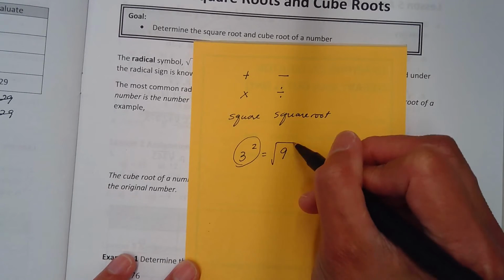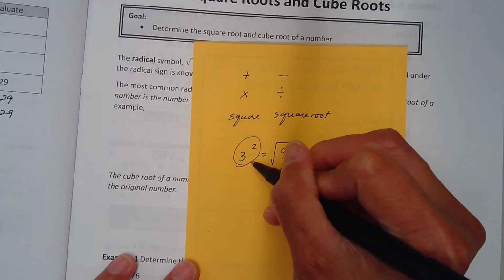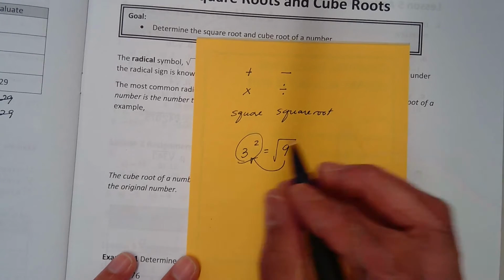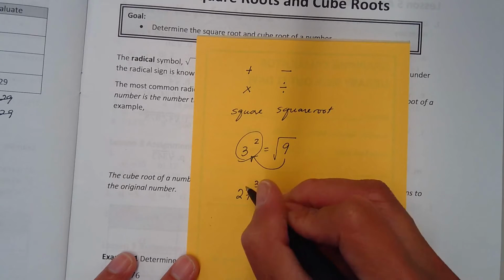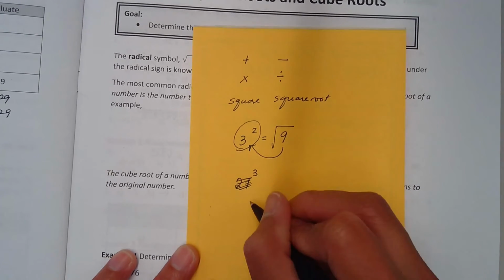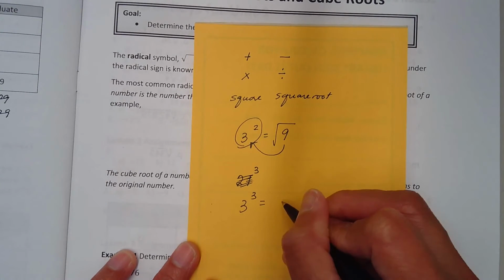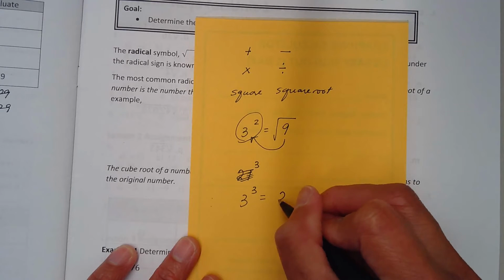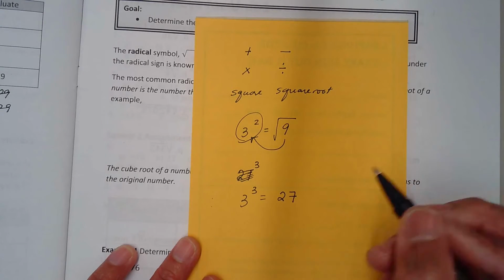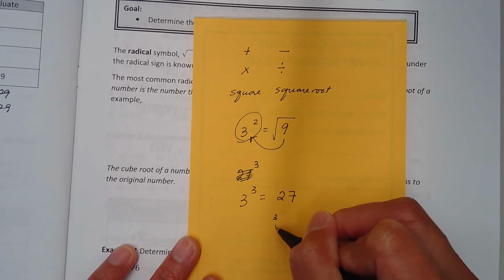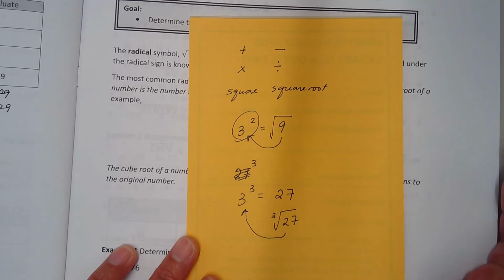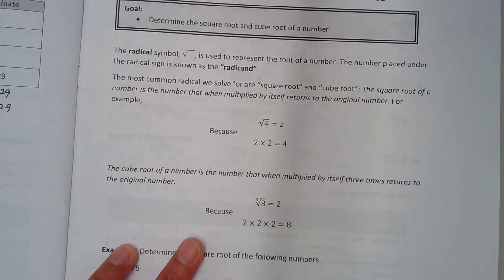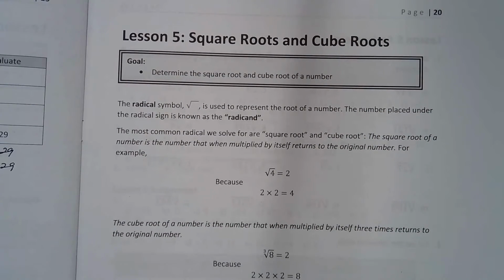So if we take the square root of this, what do we get? The 3. And 3 cubed is 27. But if you take the cube root of 27, what do you get? It's a 3. Okay? So those are the roots.